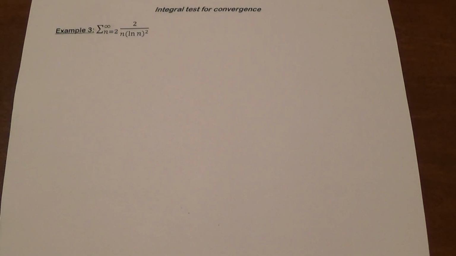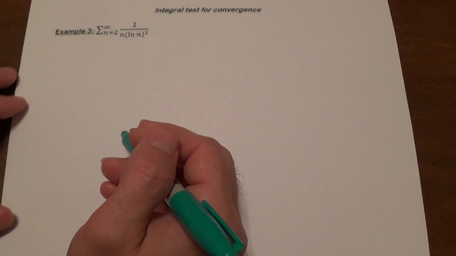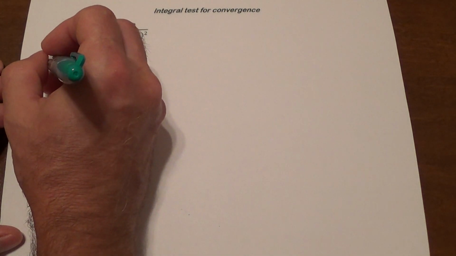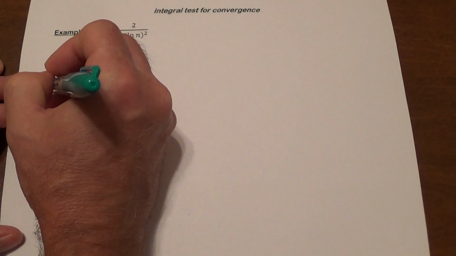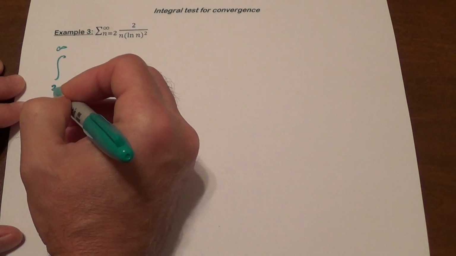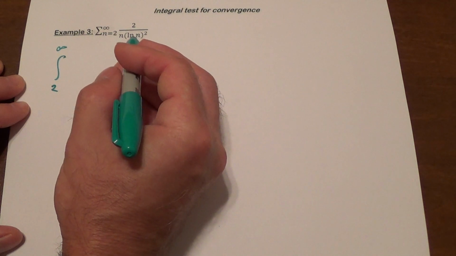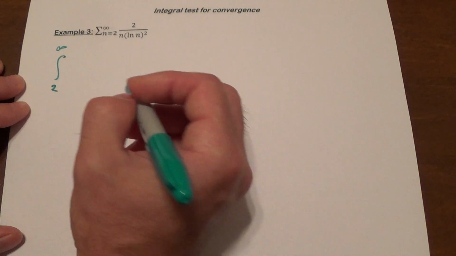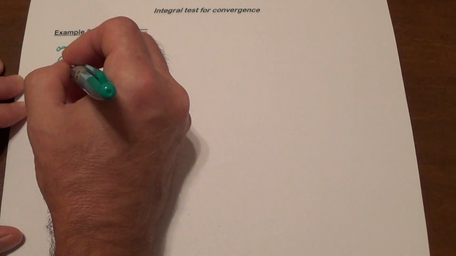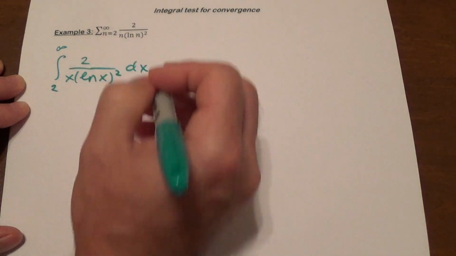Okay, next problem. So we have this one. Let me rewrite that using integration first. What we have here is we're going to rewrite that as an integral from 2 to infinity. We can't start at 1, because with 1, ln 1 is going to equal 0, and you're going to end up dividing by 0. We can't do it, so we started at 2. Okay, so it's going to be 2 over x times ln x squared dx.